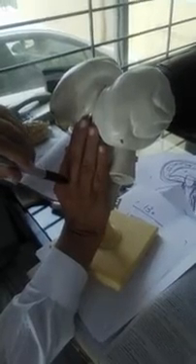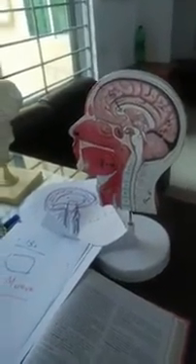Fluid from the fourth ventricle comes out through this median aperture, which is called the foramen of Magendie, and from these two lateral foramina, which are called the foramina of Luschka.